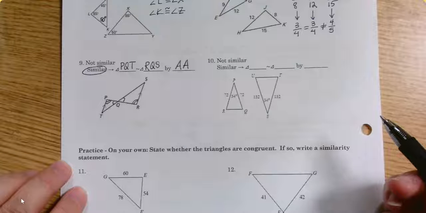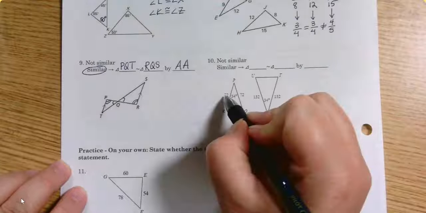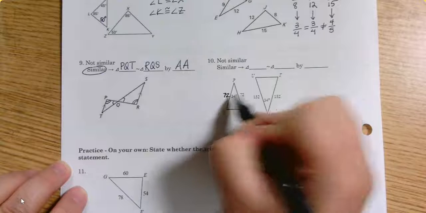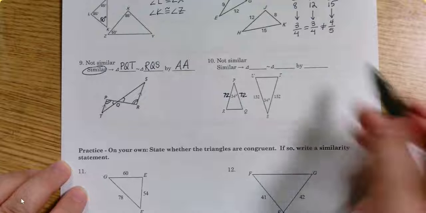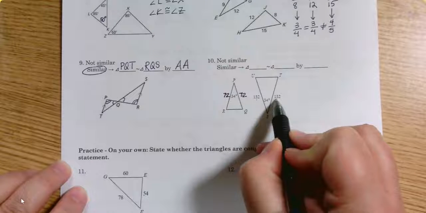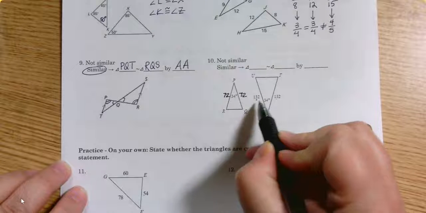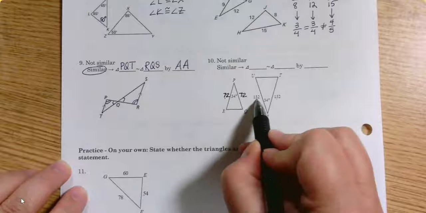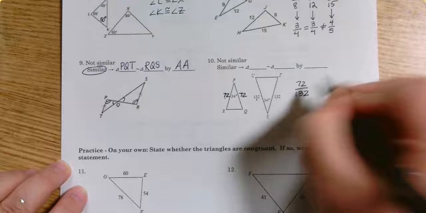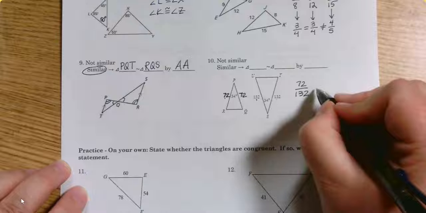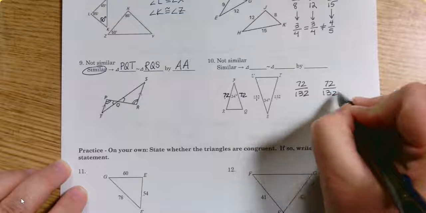Here I have some sides and I have an angle. So maybe it's side, angle, side. Let's look. This side says, it's hard to see, it says 72, and so does this one. So that's an isosceles triangle. How fascinating. And this one is also isosceles. That's interesting because look at that. If this side over this side, 72 over 132, that definitely has the same proportion because it's the exact same numbers.